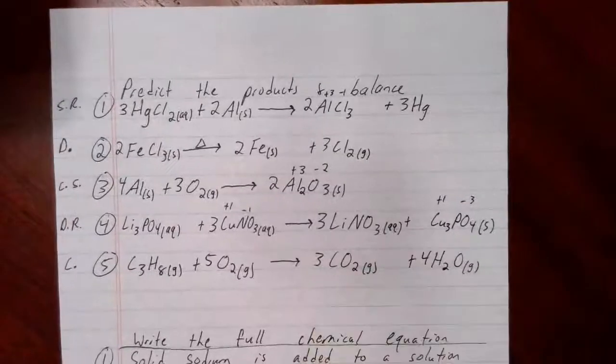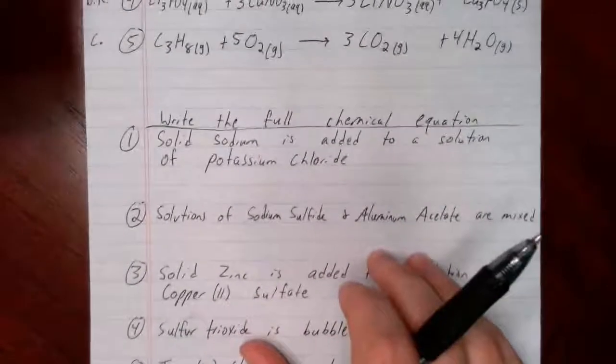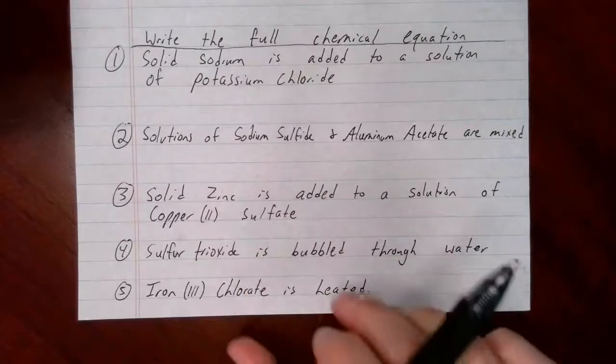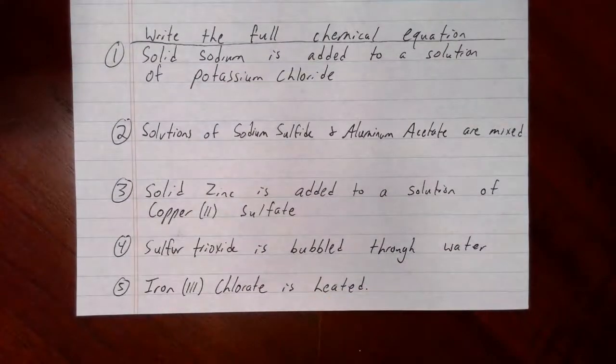Okay. So those are examples of the 5 types of reactions, simply predicting the products and balancing. So let's look at 5 more, where you have to go from the word equation to the chemical equation. So go ahead and pause the video, copy these down, and either try them on your own, or after you copy them down, come back and work through them alongside me here.